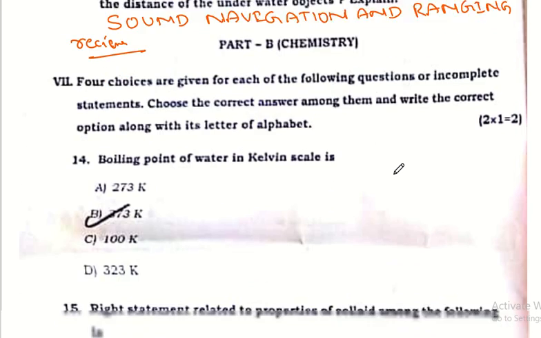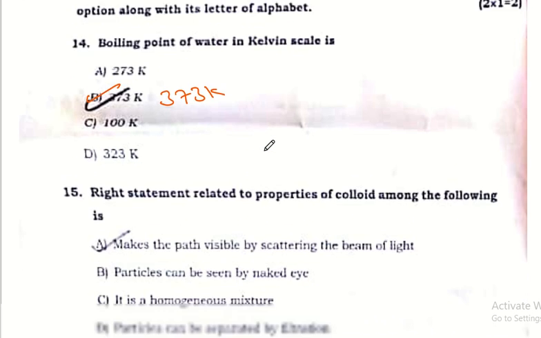So now we are moving to chemistry. The 4 choices are given. Boiling point of water on the Kelvin scale. So the boiling point of water on the Kelvin scale is 373 Kelvin. So option B is the correct answer. In Celsius it is 100 degrees Celsius.